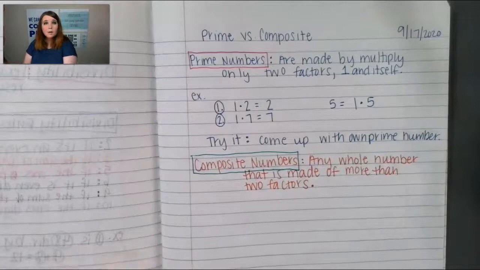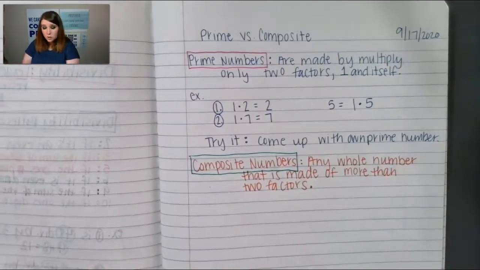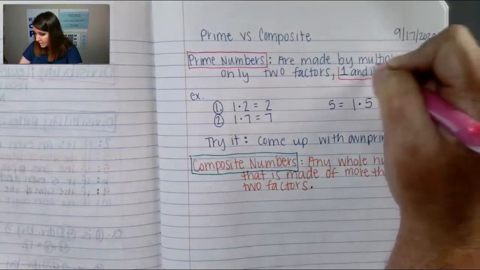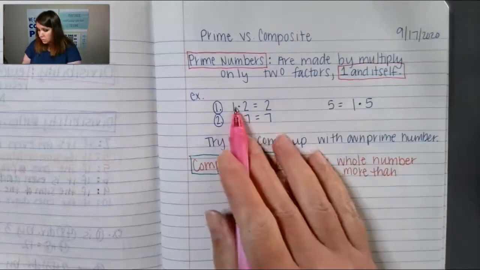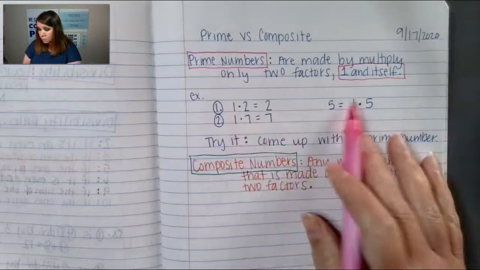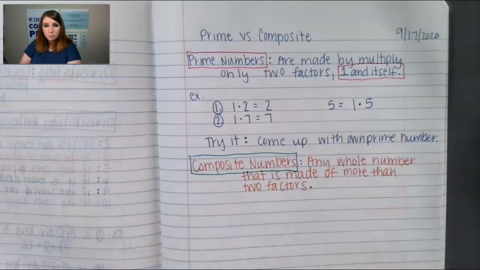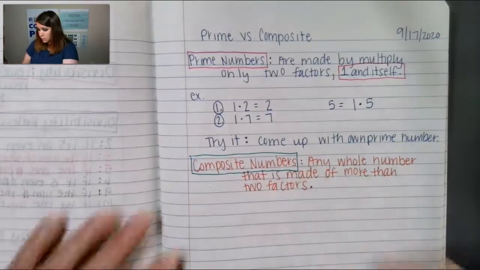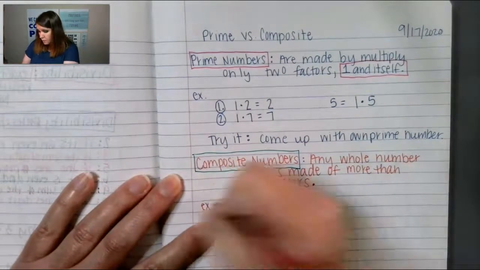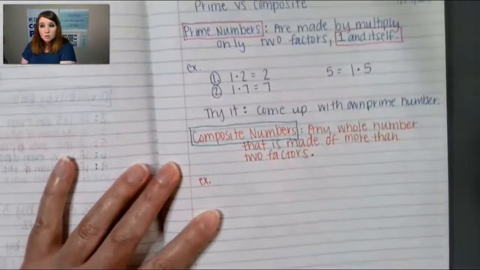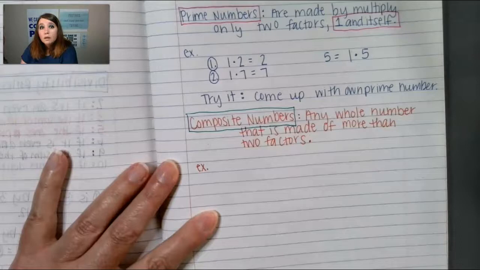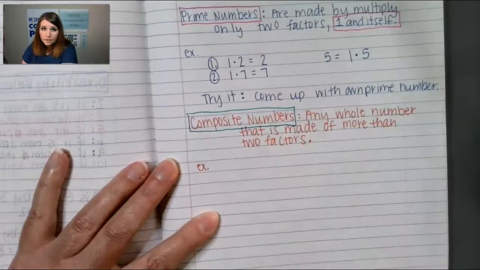Okay, let's talk about this one. So up here we had prime, and prime was only 1 and itself, right? So 1 and 2, 1 and 7, 1 and 5, and then whatever you came up with for your try it. And composite numbers, for example, are numbers that are created by multiplying more than one thing.